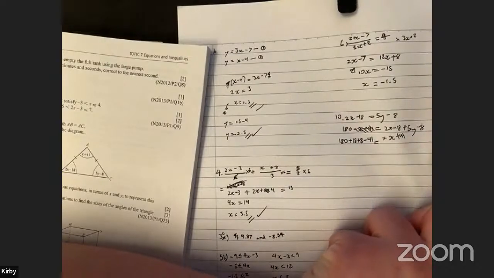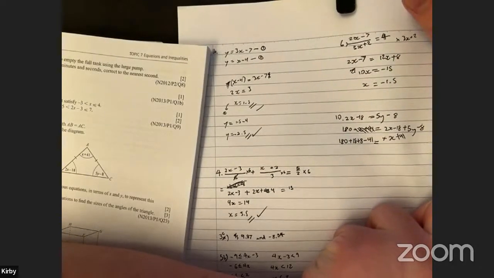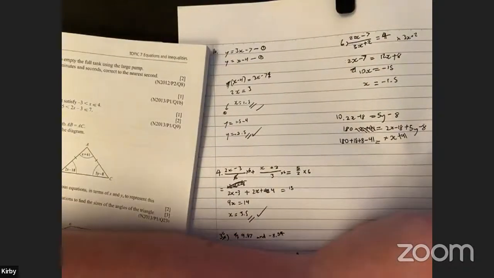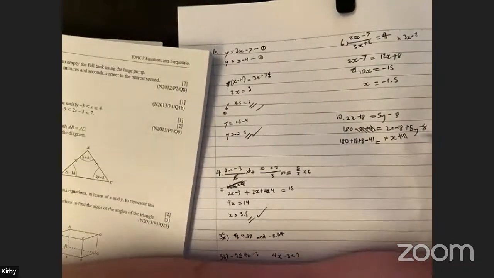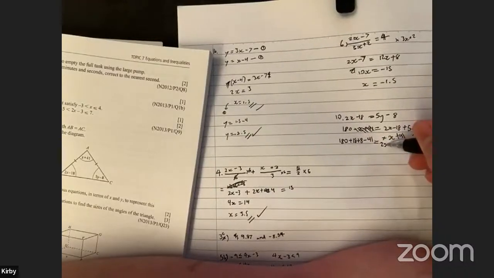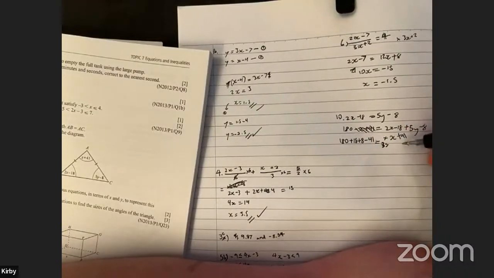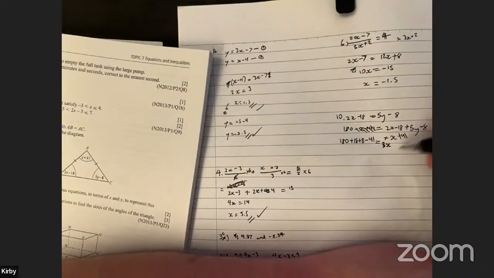Okay, how come you're not adding the x plus 41? Oh, you did. I'm sorry, you did. Okay, so 180 equals all that. Look, leave the 180 alone, and just simplify the right hand side. Sorry, I didn't see your working just now.